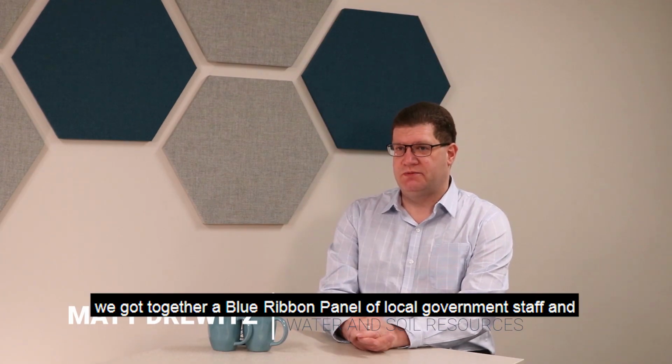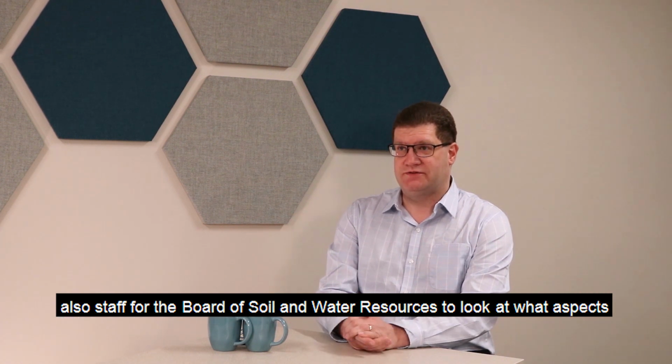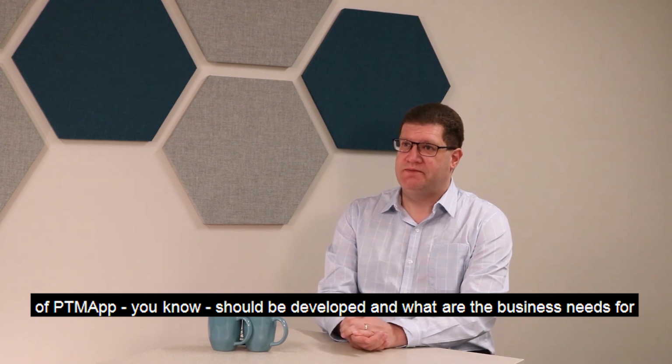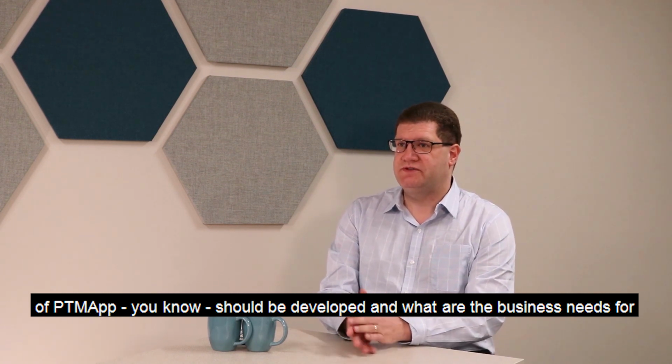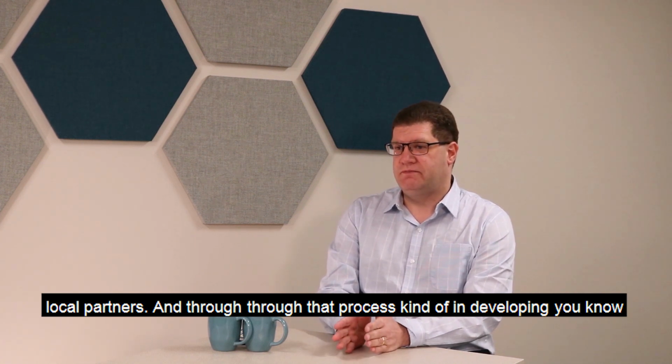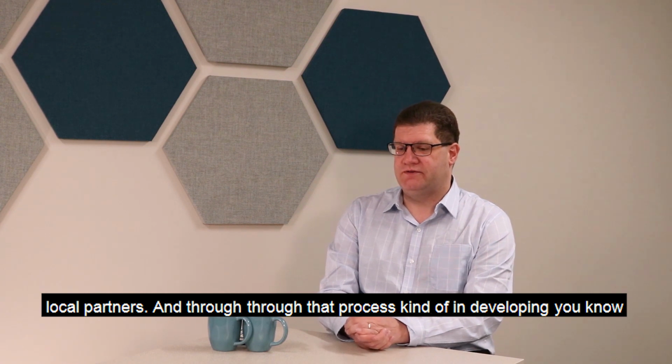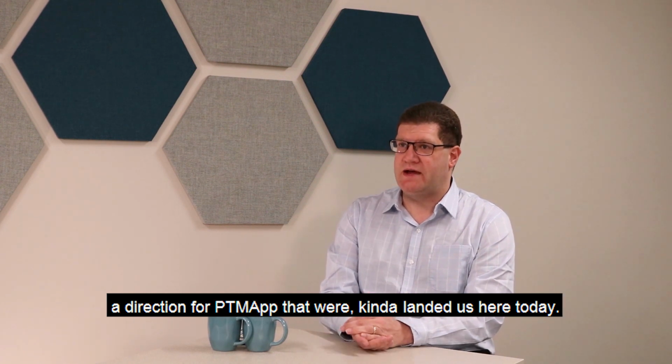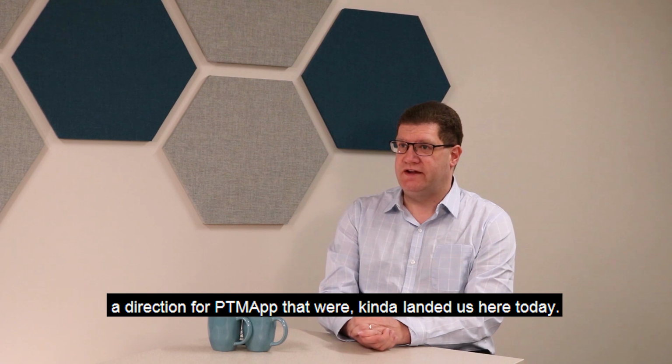Early on in PTMApp development, we got together a blue ribbon panel of local government staff and also staff from the Board of Water and Soil Resources to look at what aspects of PTMApp should be developed and what are the business needs of our local partners. And through that process, we began developing a direction for PTMApp that kind of landed us here today.